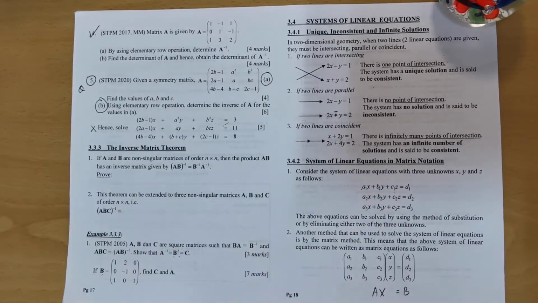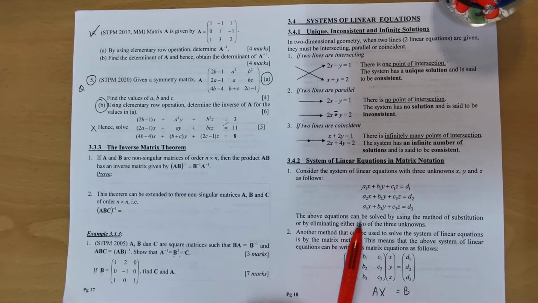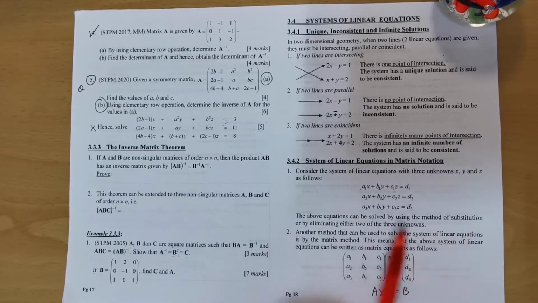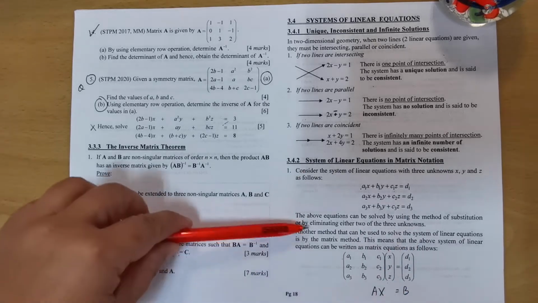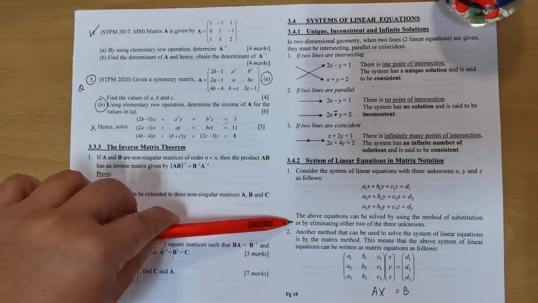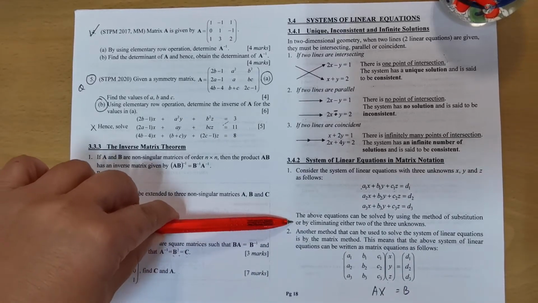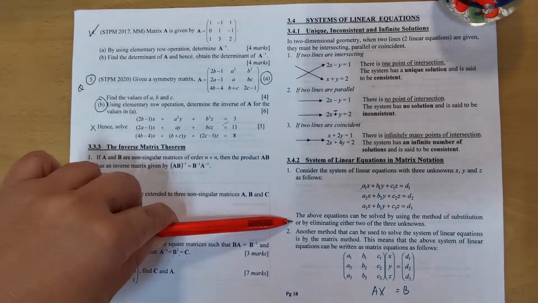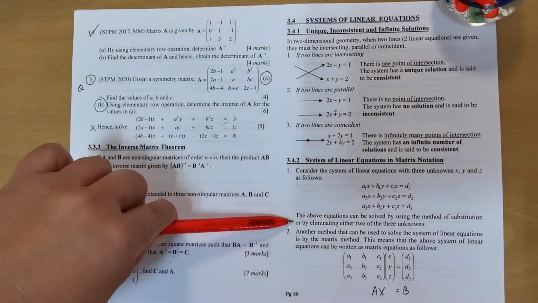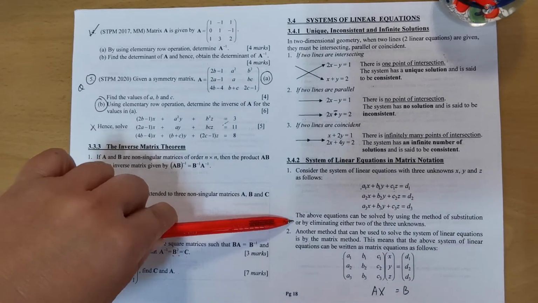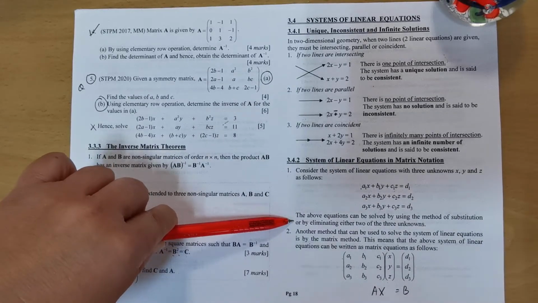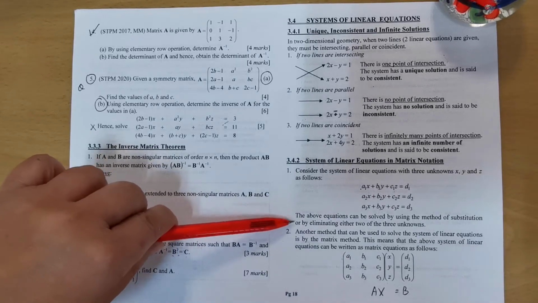The above equations can be solved by the method of substitution or by eliminating two of the three unknowns. You have done this method in chapter 1. If you forgot, please go back and refer to your chapter 1 notes, solving three linear equations by using the algebraic method.